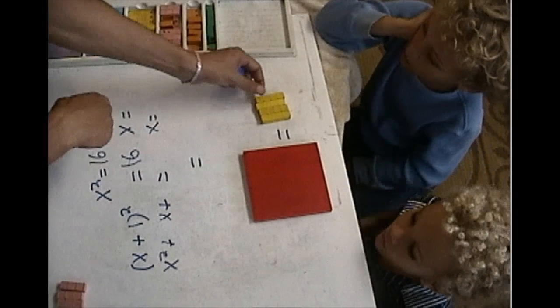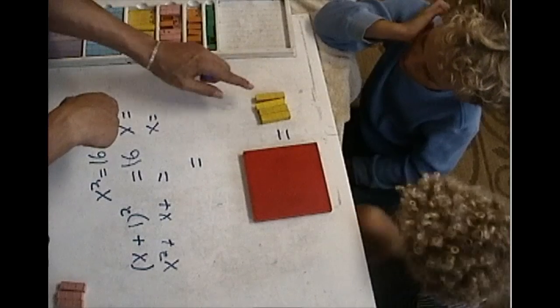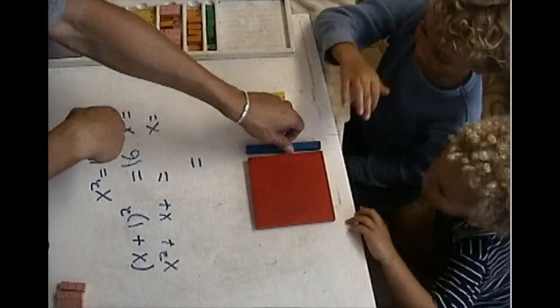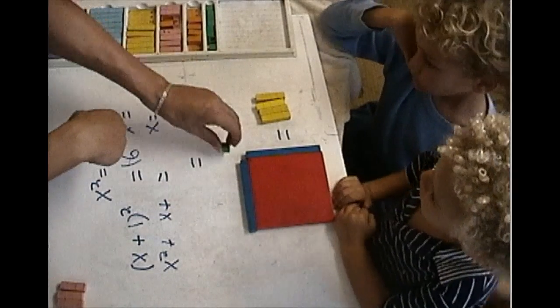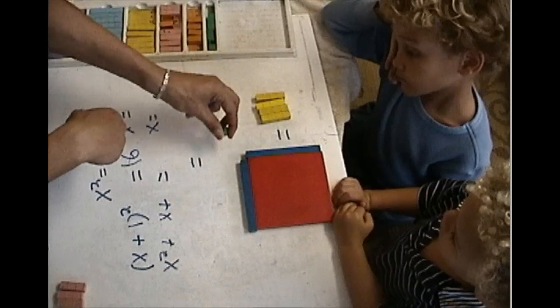Okay, so what does x have to be? In other words, you know now that this is x plus 1. Does x have to be 16? Hold on. Put this right here. That completes the square right there, right?